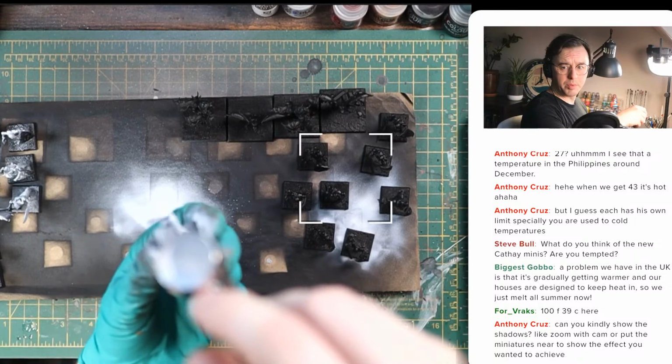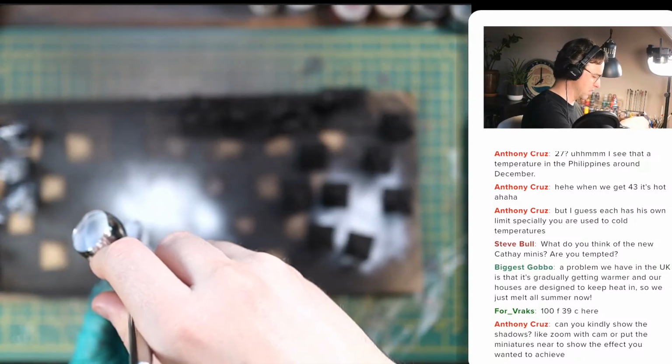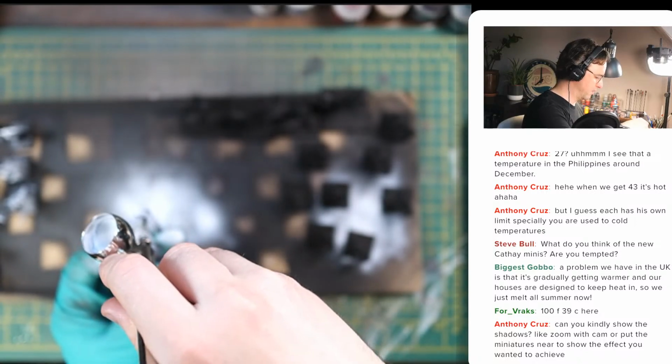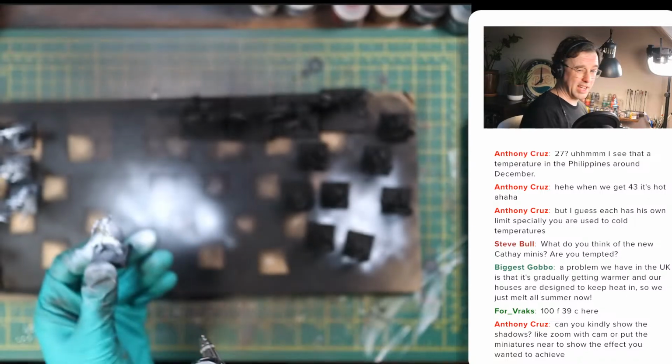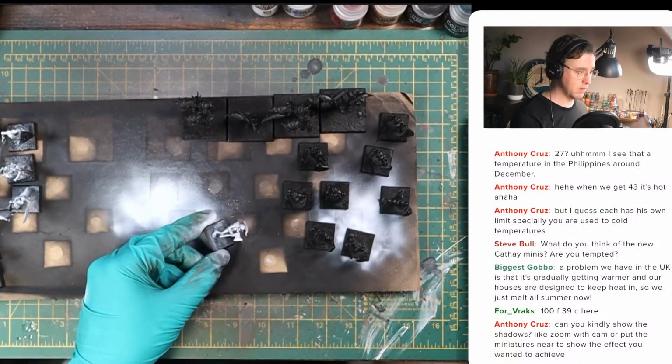I don't know, would it be worth me... this camera doesn't necessarily have a zoom, it's only got a prime lens on it, so I don't have a zoom lens on it. But I can try and bring the thing down, actually. It might help. Give me a second.